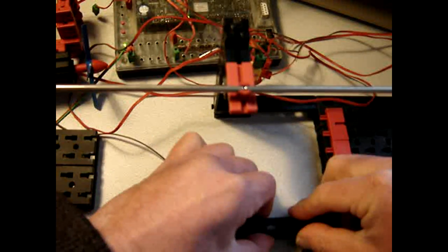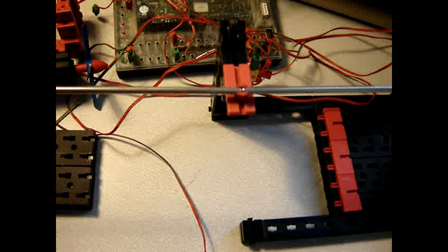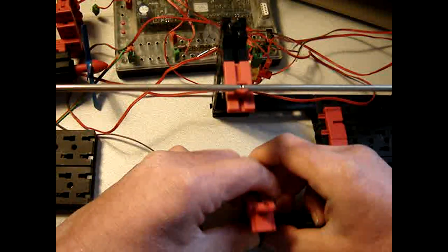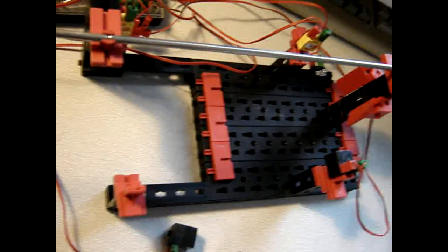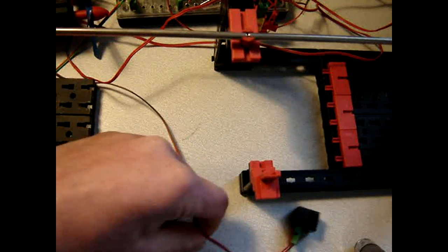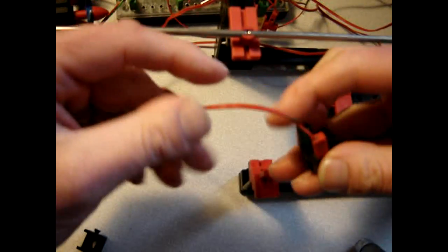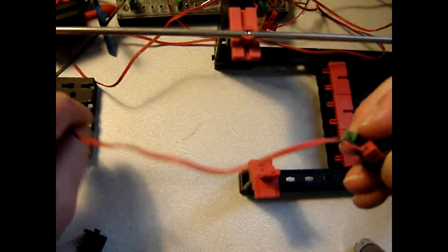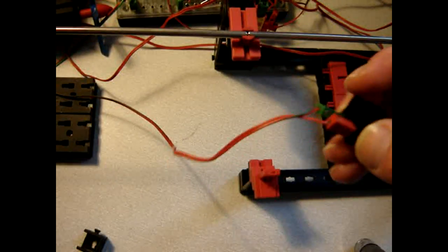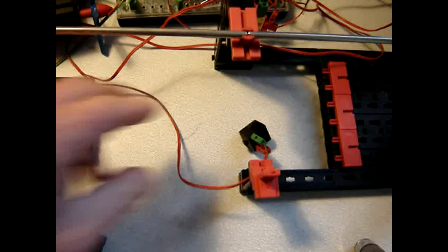So I put this here, then here the same construction as I have here. I just have to put the light on it, and then of course there's some electricity needed.